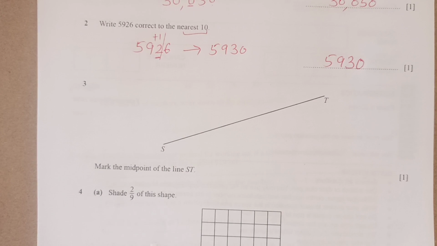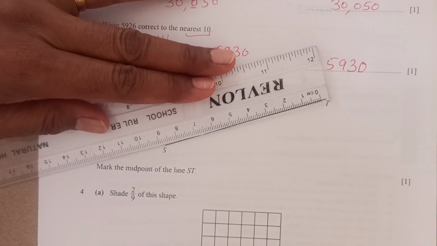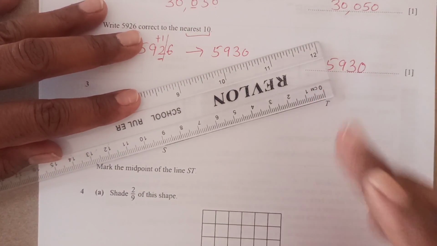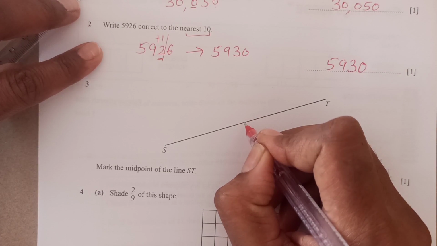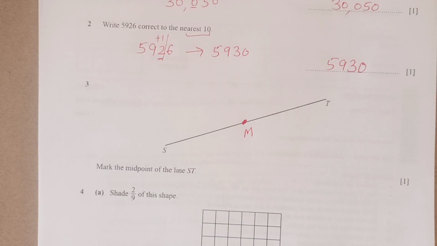Now mark the midpoint of the line ST. So you just measure the line. So this line is 9 centimeters. So half of that is 4.5. So you're just going to mark the midpoint. Let's say we can write M here, right?